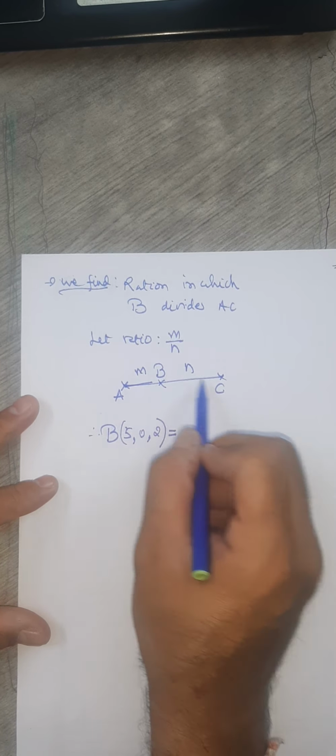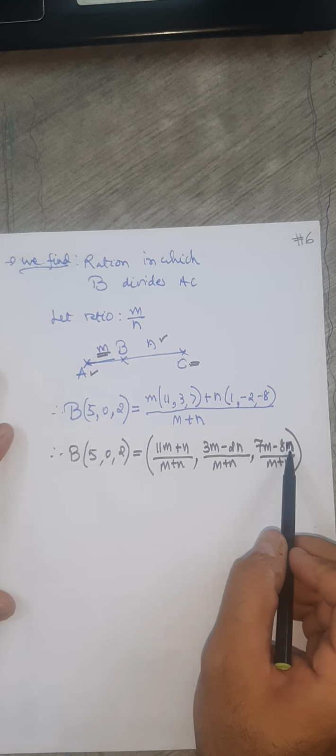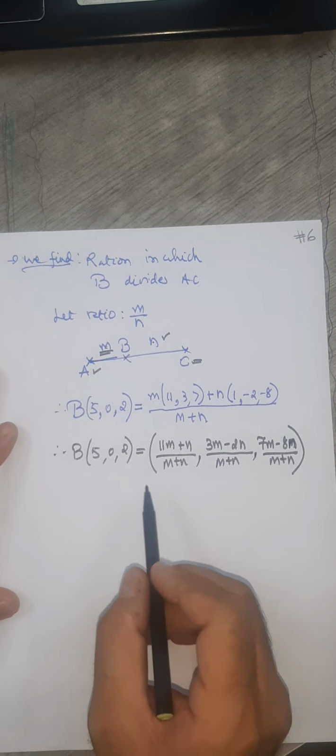Now what are you interested in? m by n, remember. So I'll just write one more step. You get (11m plus n) upon (m plus n), that's the first component, comma (3m minus 2n) upon (m plus n), comma what about this? (7m minus 8n) upon (m plus n). I repeat, (11m plus n) upon (m plus n), (3m minus 2n) upon (m plus n), (7m minus 8n) upon (m plus n). Now we just compare the coordinates.